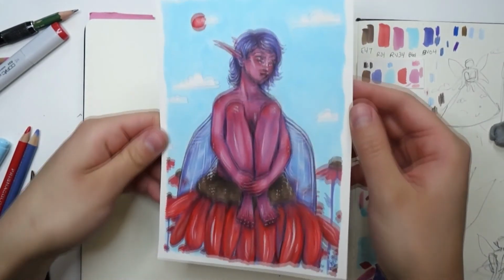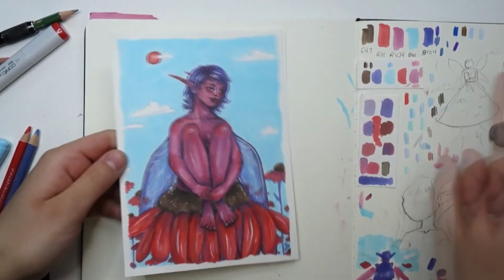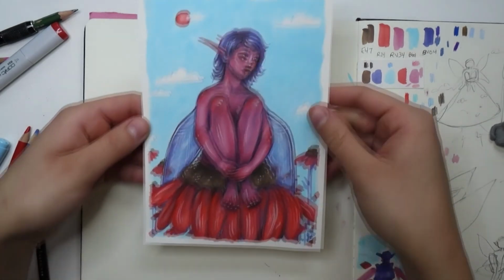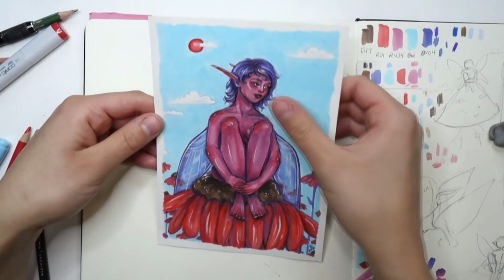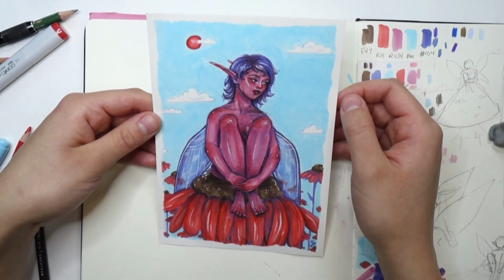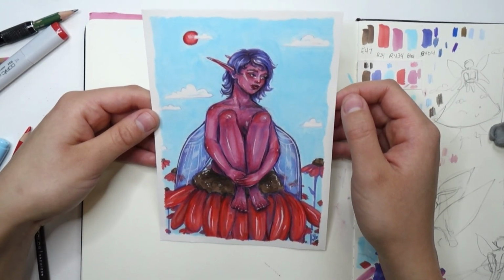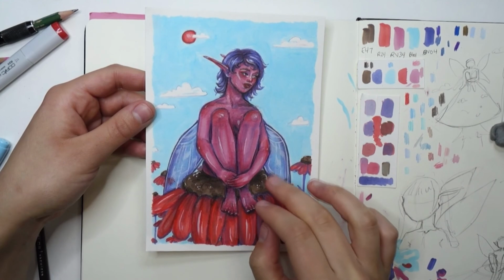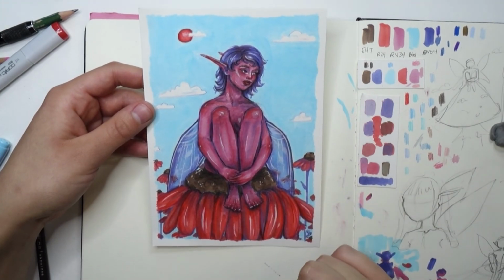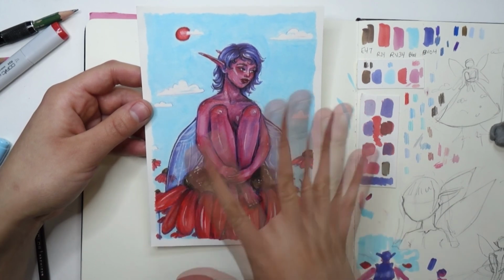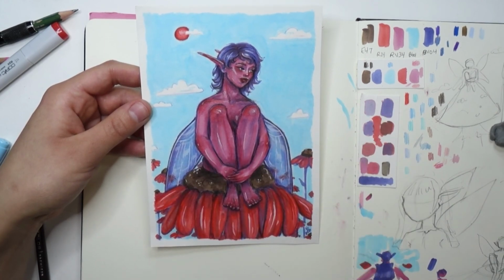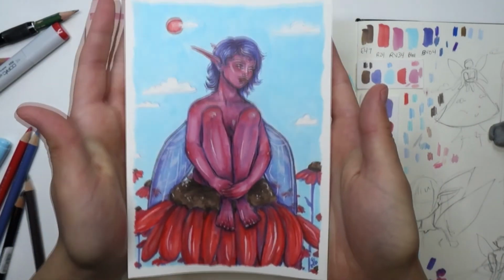Alright everyone, so this is the final illustration that we came up with using these 5 random colors. I'm honestly really happy with how it turned out. Of course there are things that I could fix about it, but that's with everything I create. I really like the wings. I kind of just winged the wings. But yeah, I like the transparent quality of them. I think that looks nice. Definitely let me know what you think.